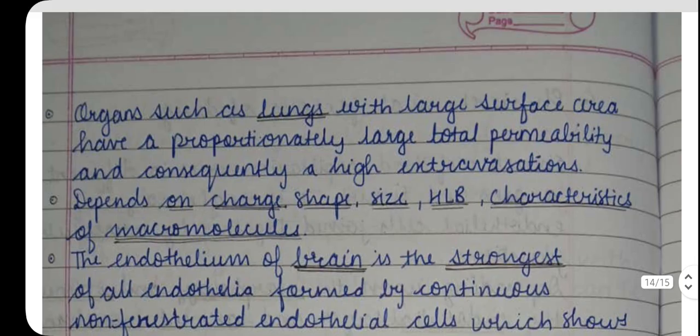Organs such as the lungs, with a large surface area, have a proportionately large total permeability and consequently high extravasation.